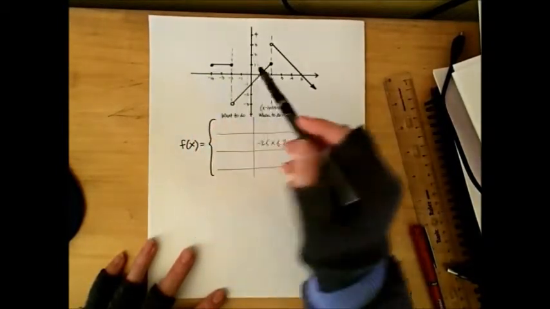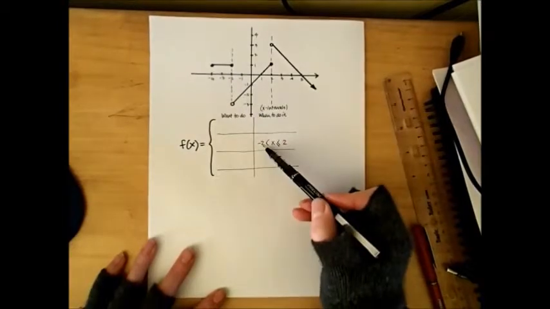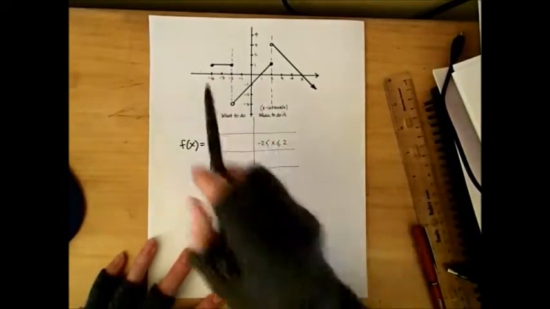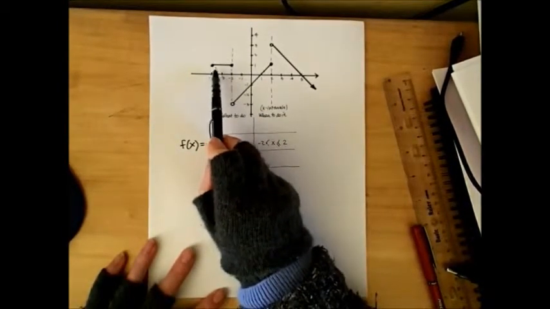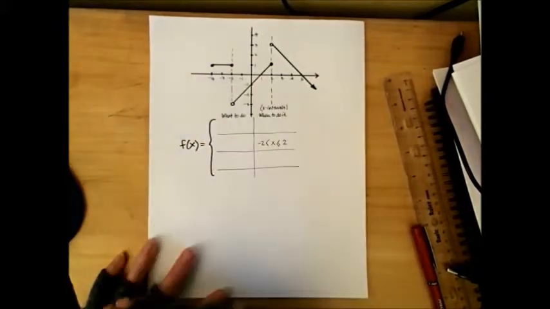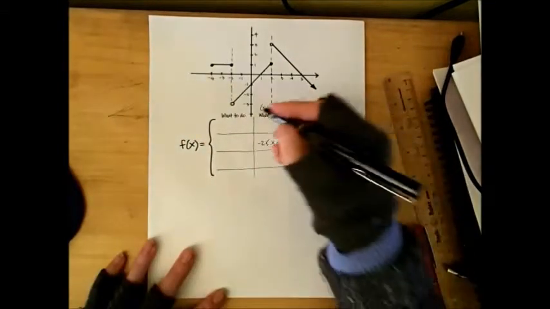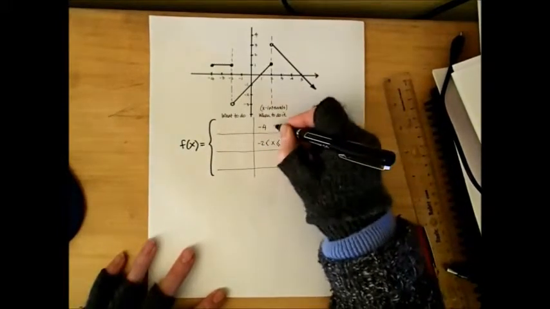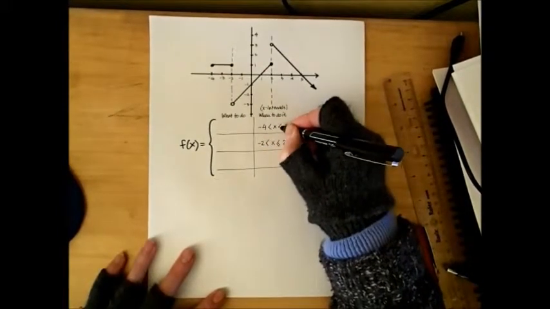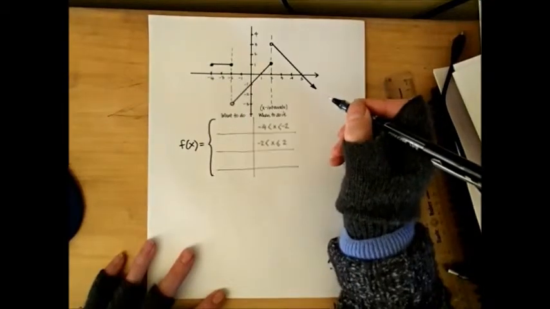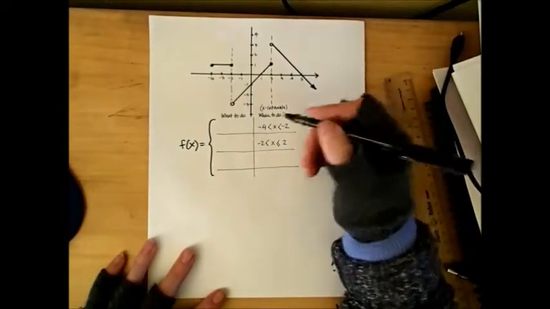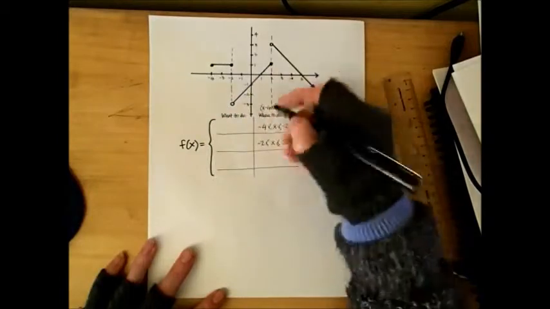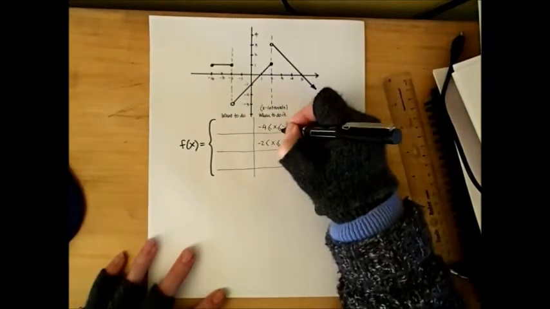Let's look at this interval. The first interval here goes up to -2. That's where the next one begins. And the left-hand end point of that interval is at -4. So -4 on the left, -2 on the right. The inequality symbols always point to the left, and since the dots are colored in, they'll both get equals.